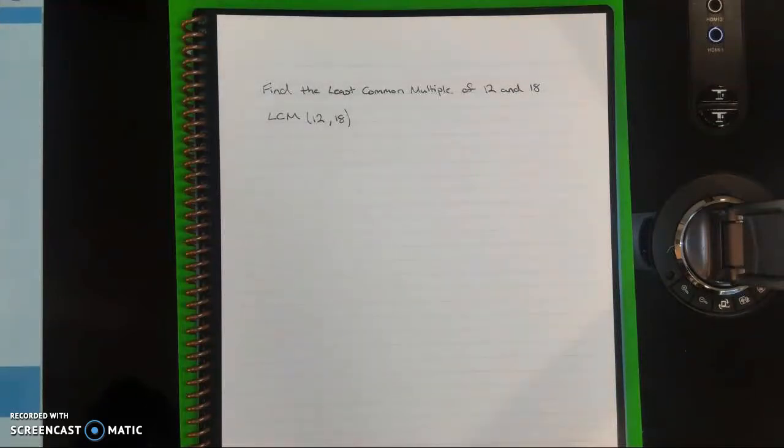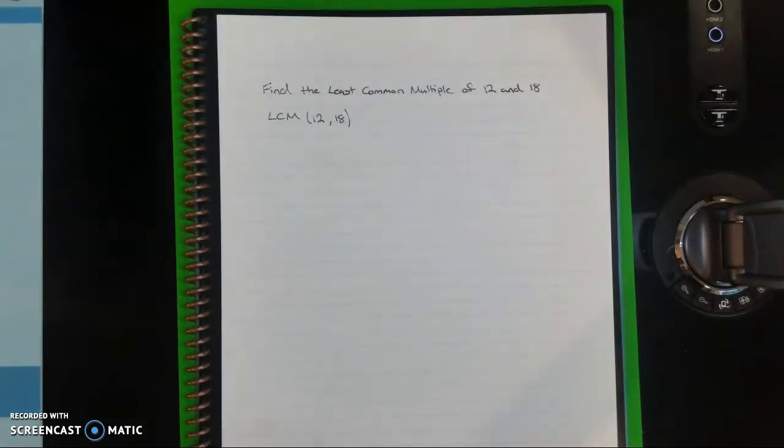Today we will be creating a tutorial on finding the LCM. We hope this helps. So we're going to be finding the least common multiple of 12 and 18, and we're doing our work on a Rocketbook Everlast today.